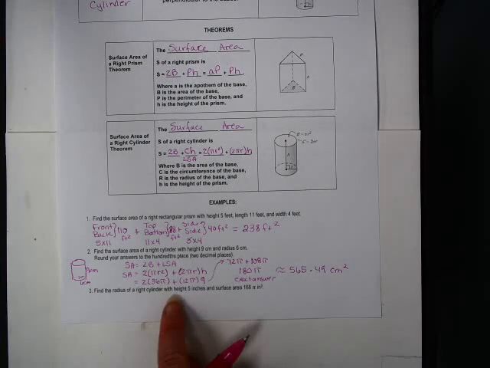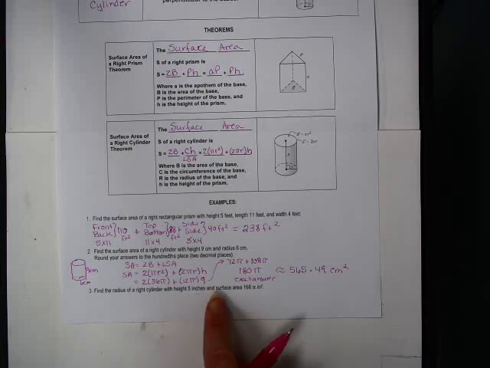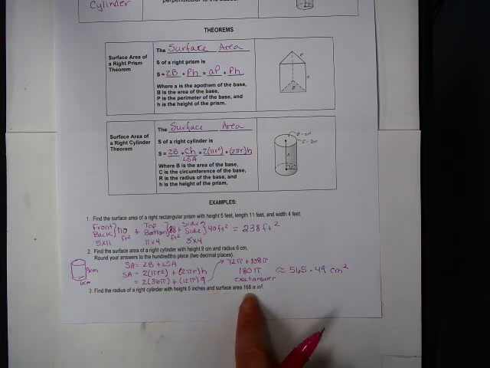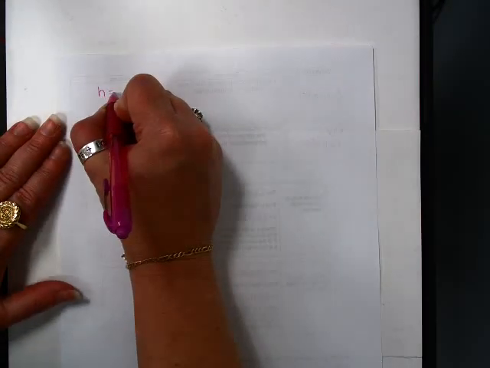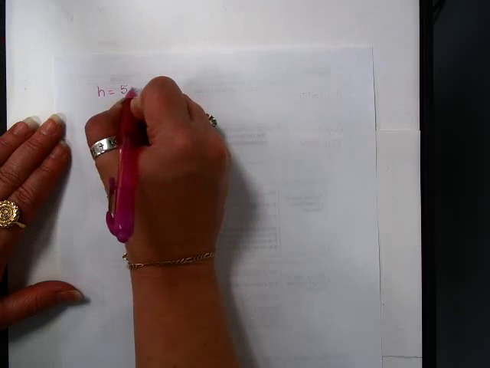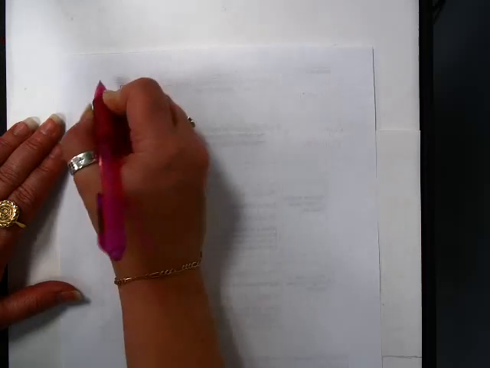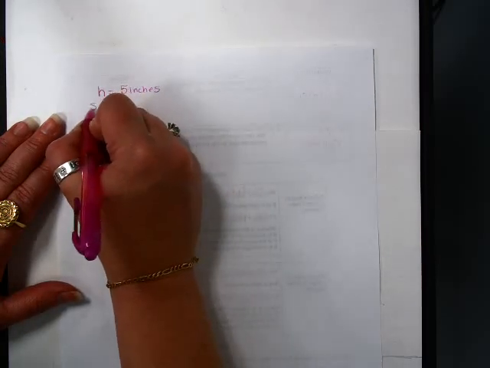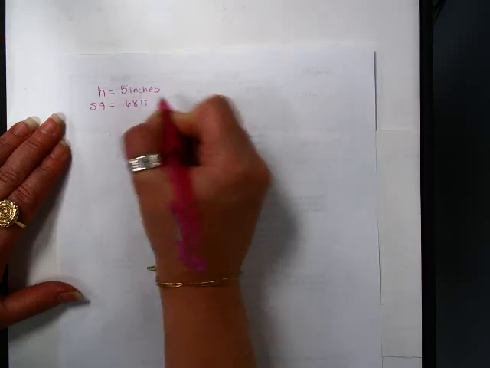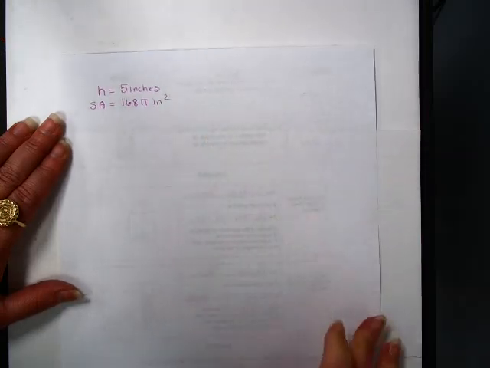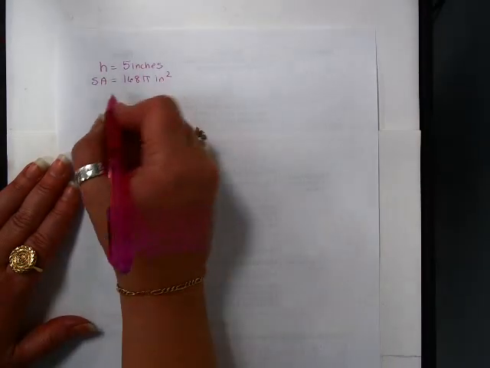Okay, this next one I'm going to do on the back, it says, find the radius of the right cylinder with height 5 inches and surface area, which is 168 pi inches squared. So, on the back, my height is 5 inches, and my surface area is 168 pi inches squared. Okay, so what I'm going to do is I'm going to start with my formula.